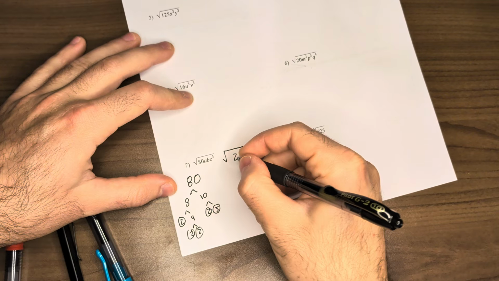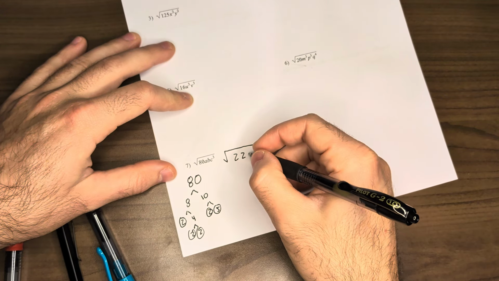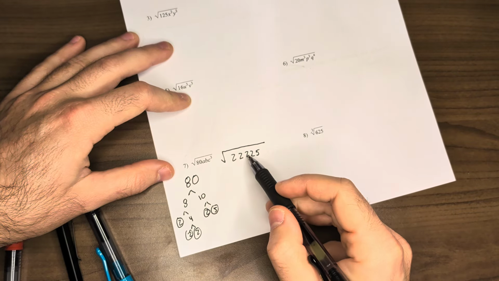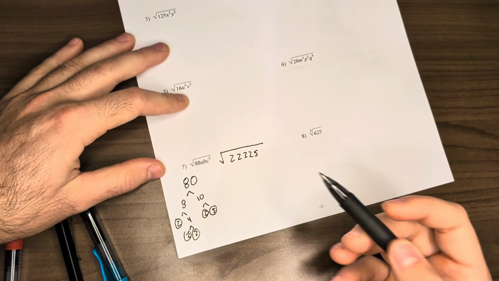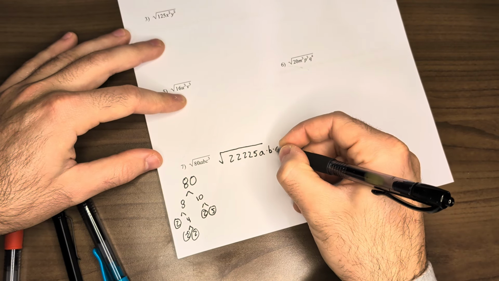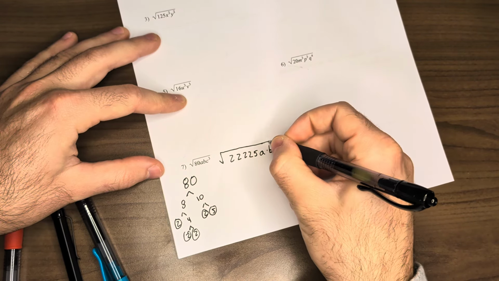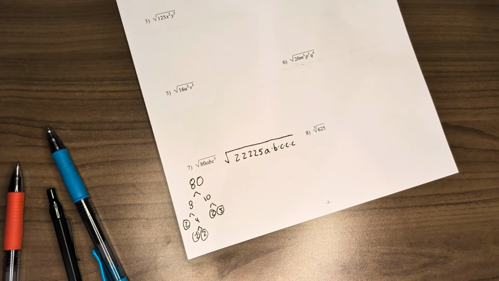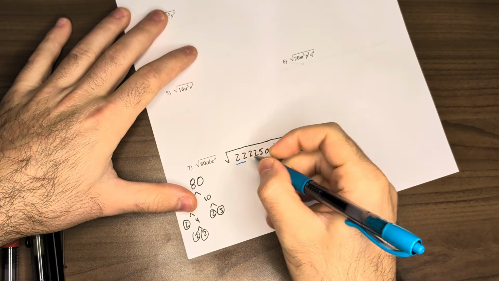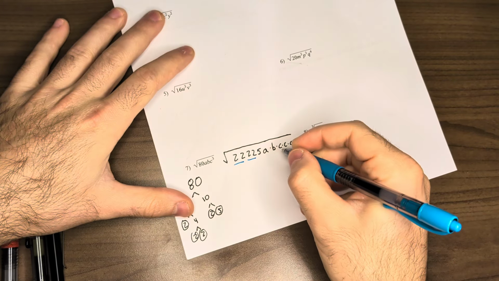So this is going to be 2, 2, 2, 2, 5. 2 times 2 times 2 times 2 times 5 equals 80. If you don't believe me, check it out on the calculator. I will bet a significant amount of money that that is correct. And we're looking for groups of 2. So we got 2 groups of 2.